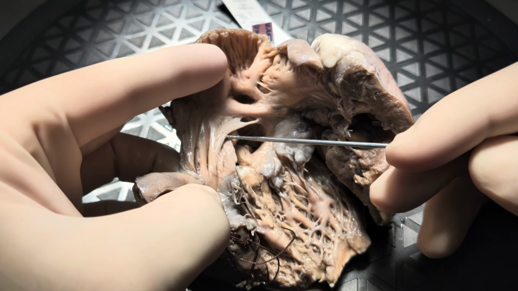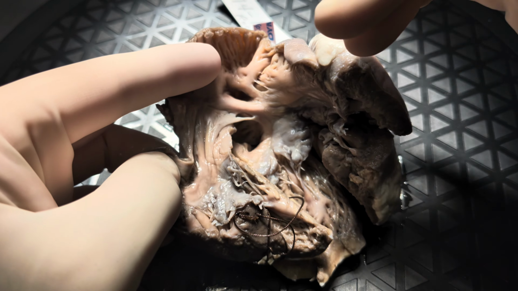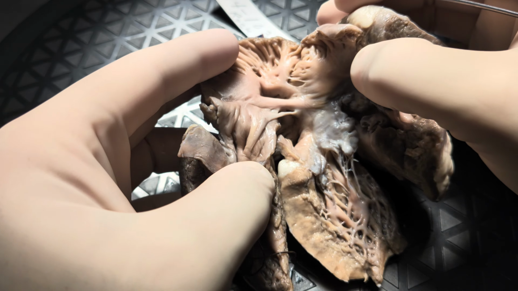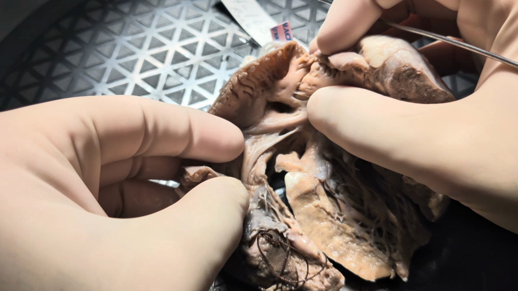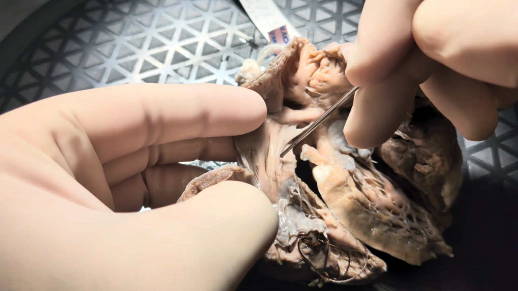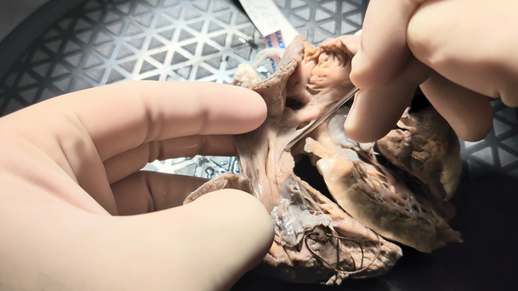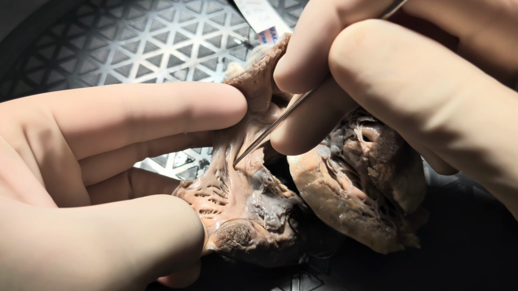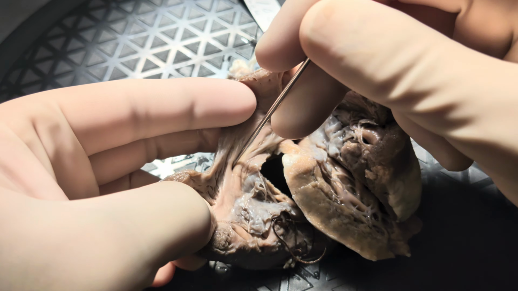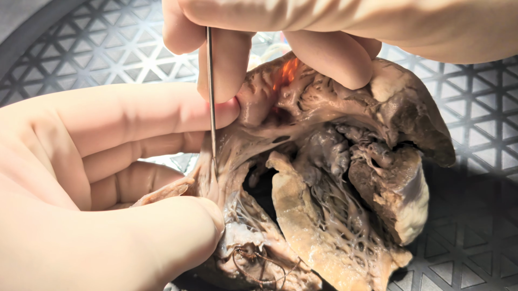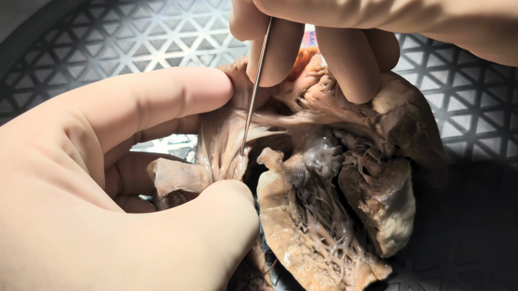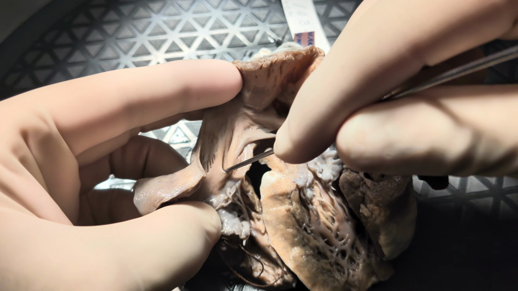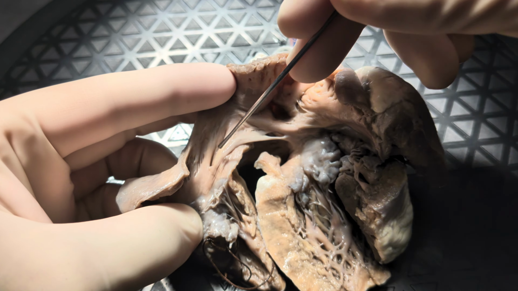Now, if we look a little posterior in this atrium, we should be able to find the mouth of the coronary sinus as well. And I thought I had found it earlier, but I guess I must have been mistaken. Here it is. Here's the mouth of the coronary sinus.